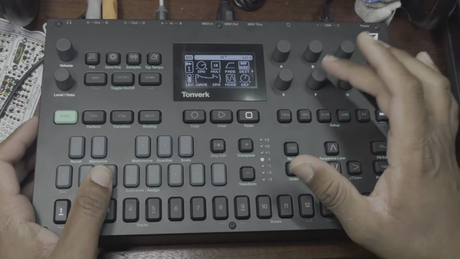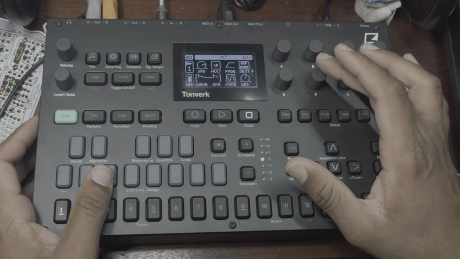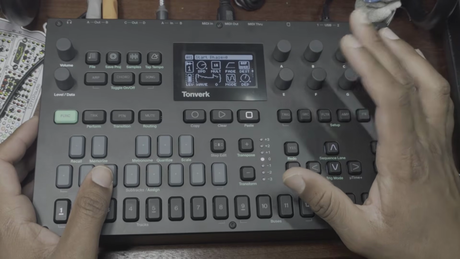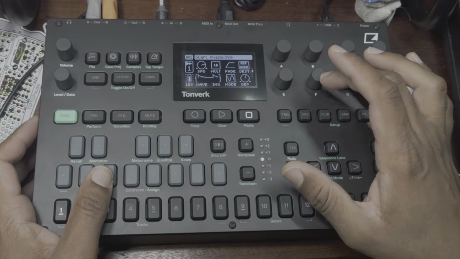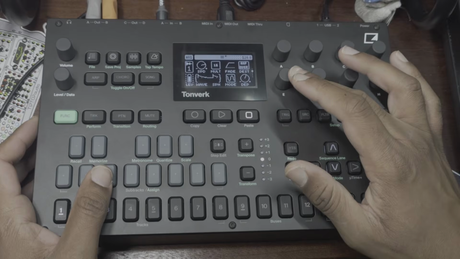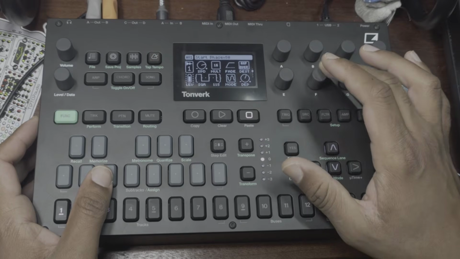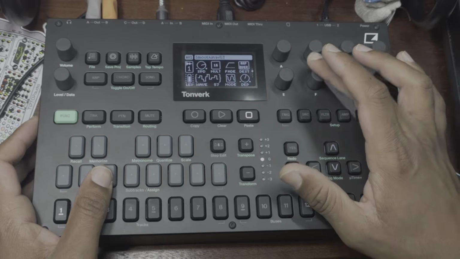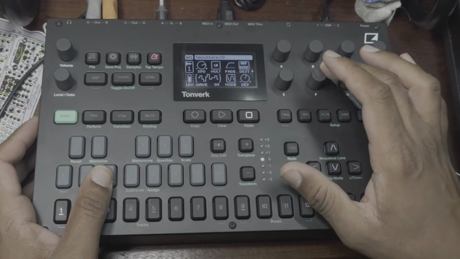So on your LFOs, this shape knob phases the LFO. See that? But on your stepped random, it's the slew or the smoothing. That's a nice touch right there.